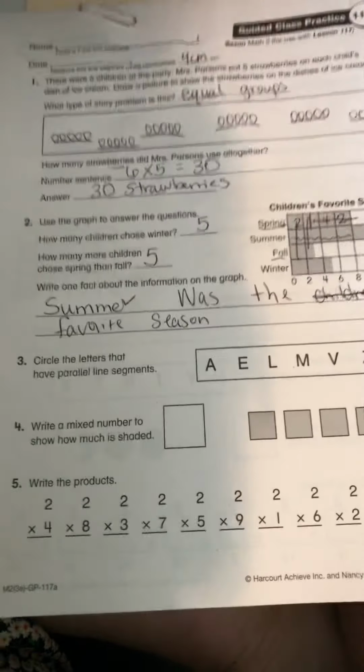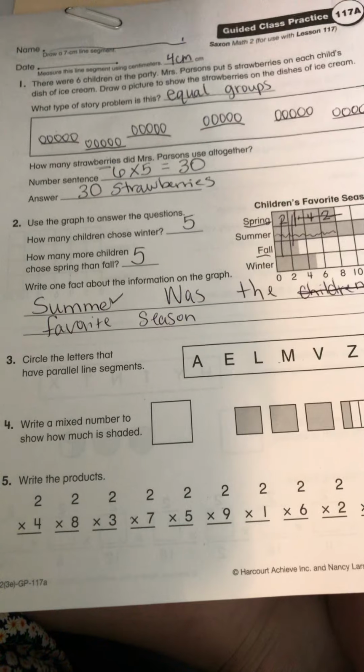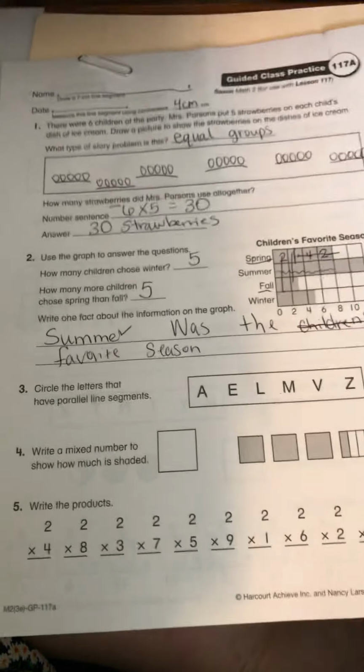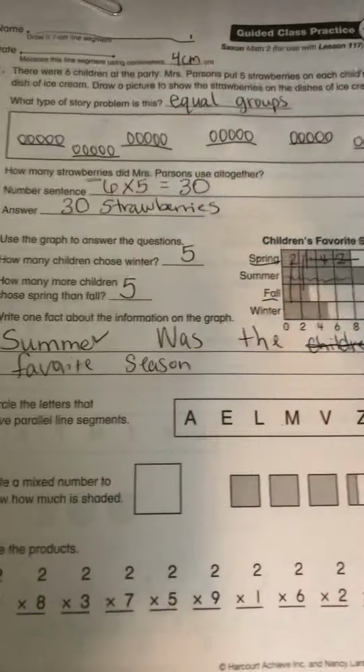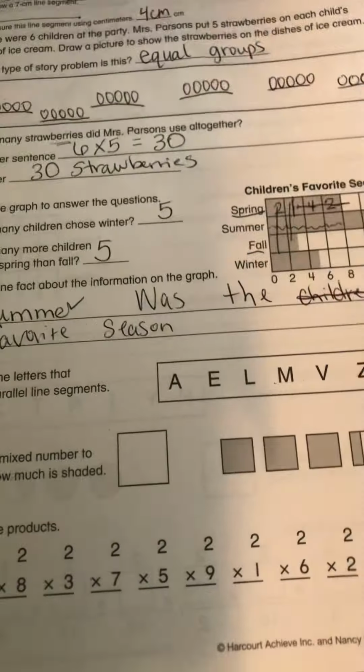Okay, number 3. Circle the letters that have parallel lines. Oh, every time we talk about parallel lines, I have to sing my song. But I need you to sing it with me today. Ready? Parallel lines never touch, never touch, never touch. Parallel lines never touch at any point. Okay, so back to this. Sorry. I'm looking for the letters that have parallel lines.